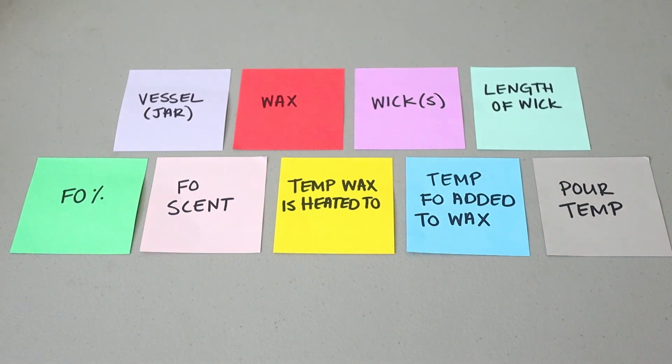What I had learned is that not all fragrance oils are designed for all kinds of waxes. So this could actually be a culprit or a reason why you're not getting a good performing candle. Not always that reason, but it's good to start with these so you're not trying to change things around, and you can get started with that first.